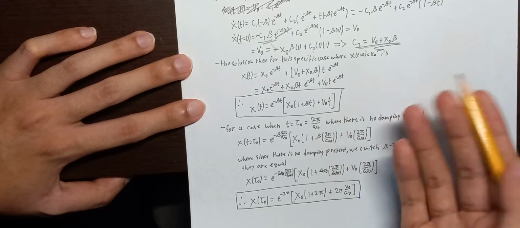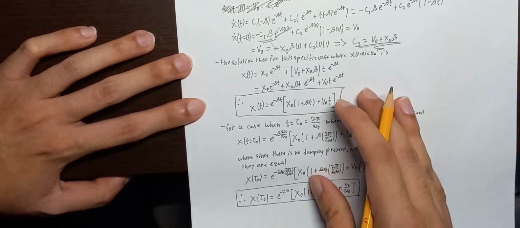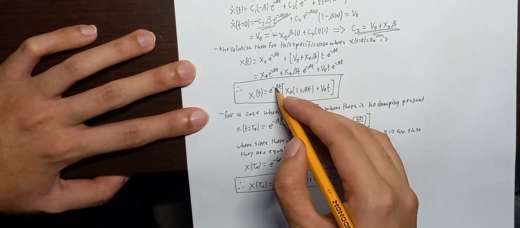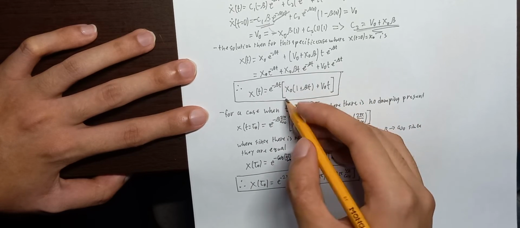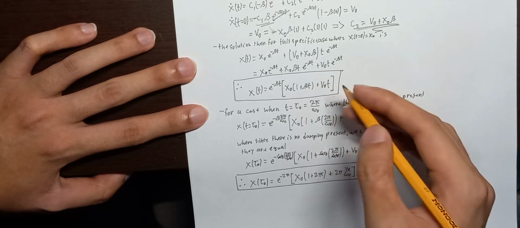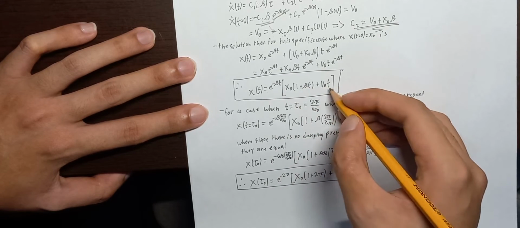So finally, the solution, and we can simplify this, is now x(t) is equal to e to the negative beta t times x0 (1 plus beta t) plus v0 t.